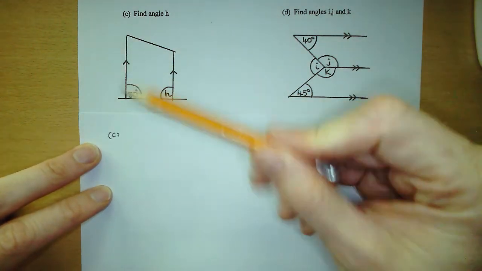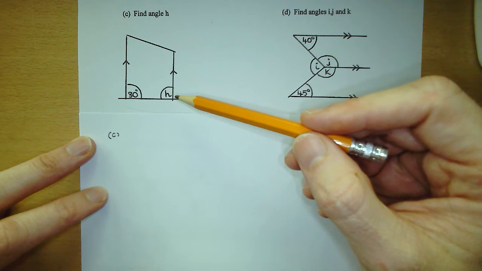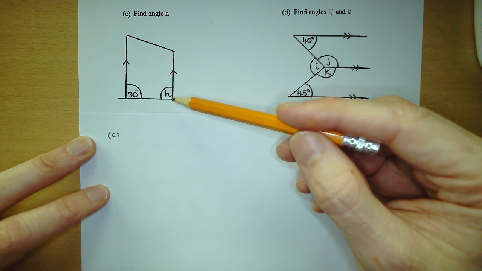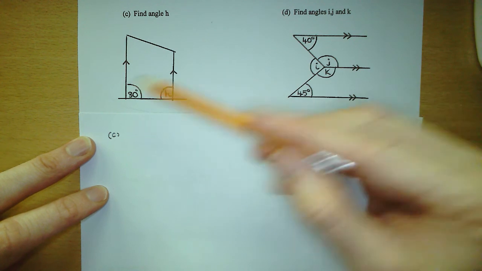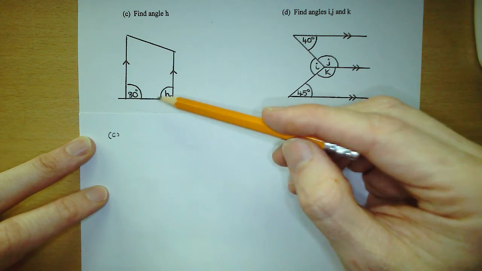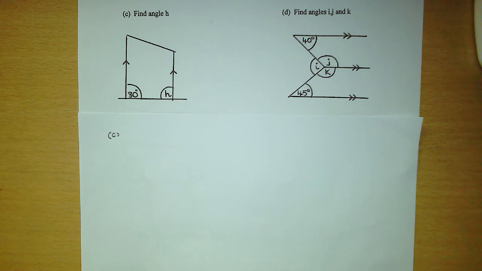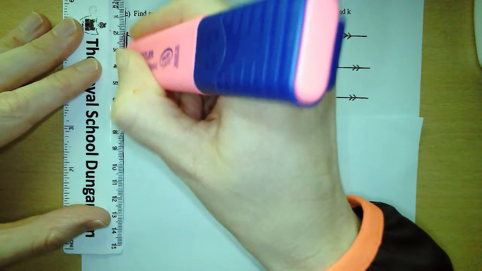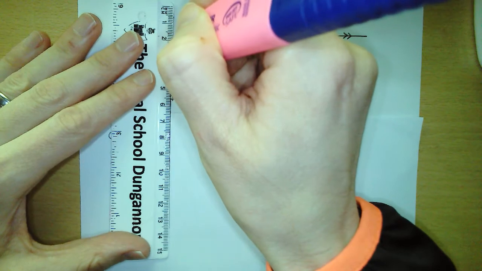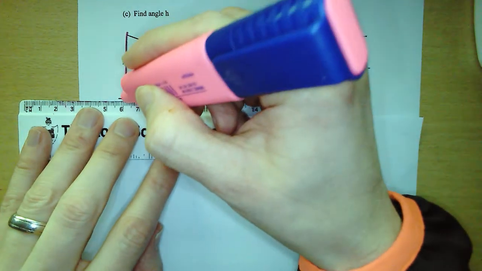Example C, we're given our angle diagram and we want to work out angle H. The easiest way to work out angle H is to draw a suitable letter U such that 80 degrees and H are interior angles. And the way to do that is we're going to trace over the two parallel lines and then the line connecting them at the bottom.